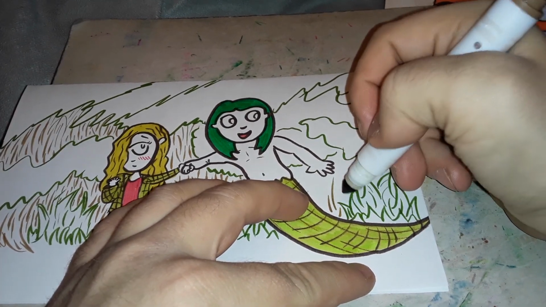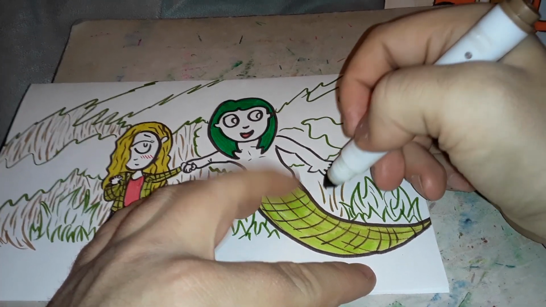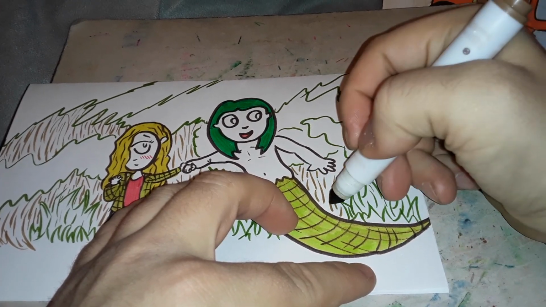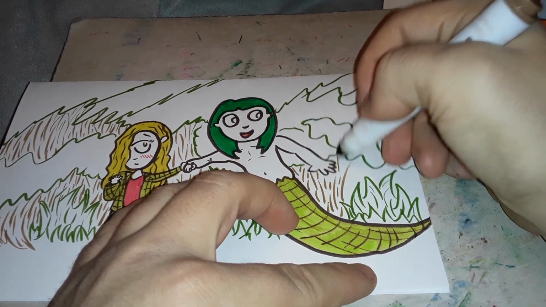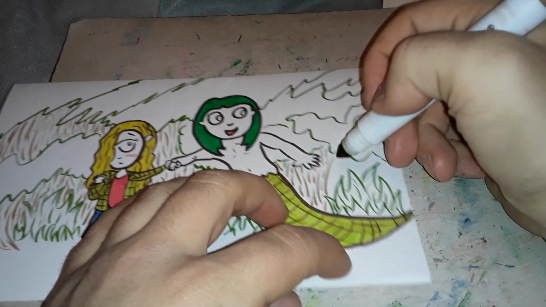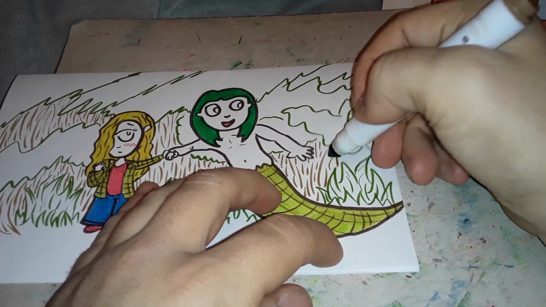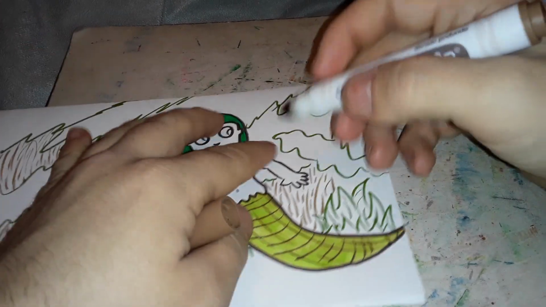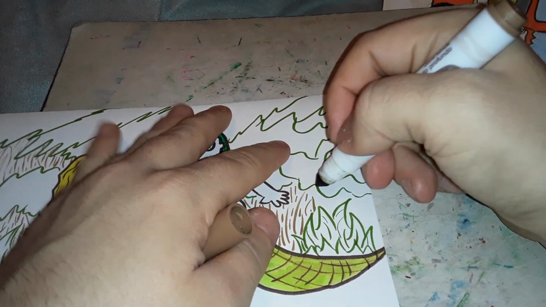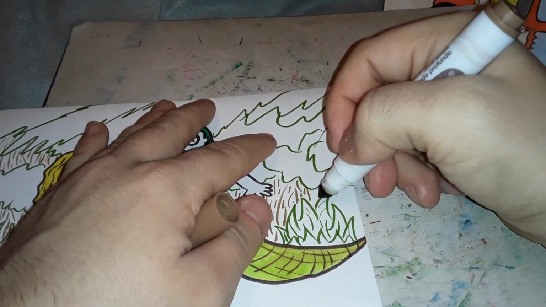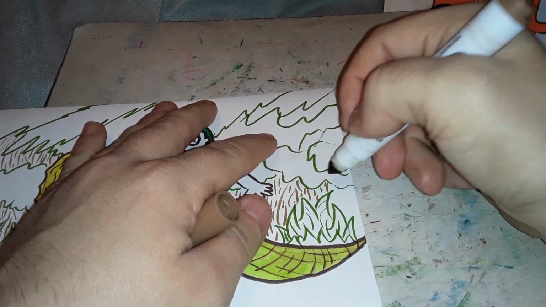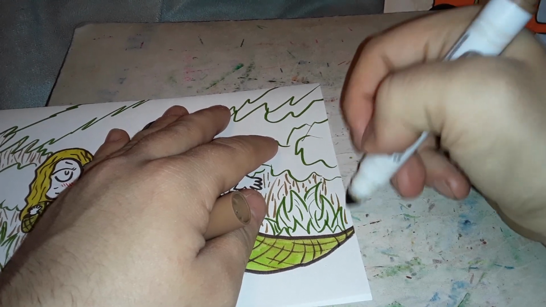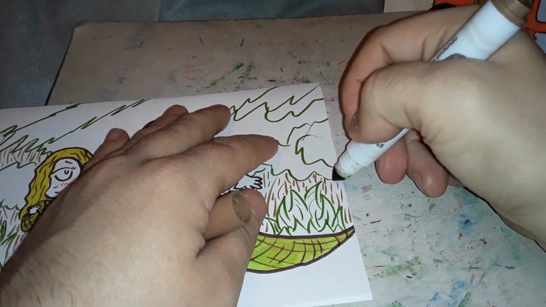I just kind of draw random lines, and one of the things I want to try and do sometimes is make sure none of the lines touch. Want to make sure they look really random. You don't want to do them all too uniformly straight, or else it'll stand out too much. The whole trick to this is getting these to look good, but not be the focus of the picture. The focus is still very much on the characters when doing tree textures here.